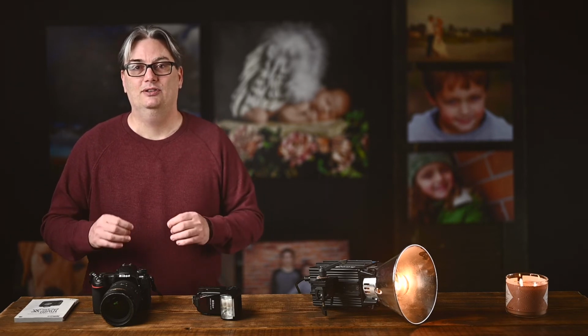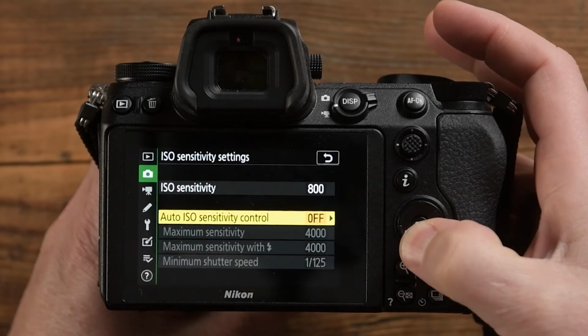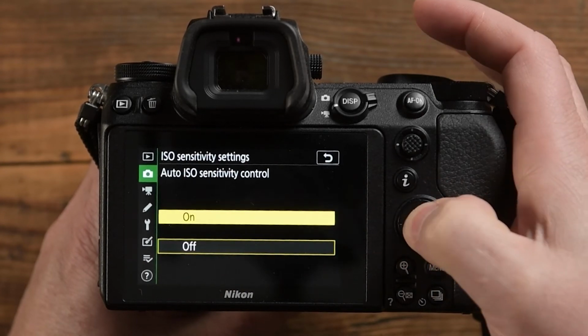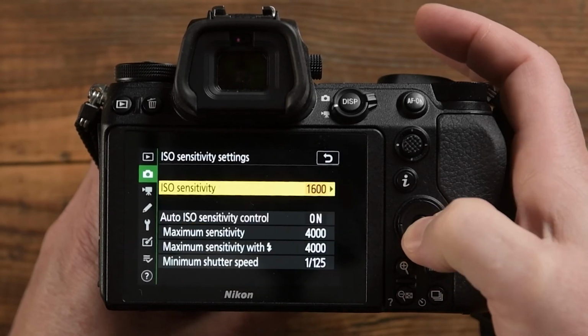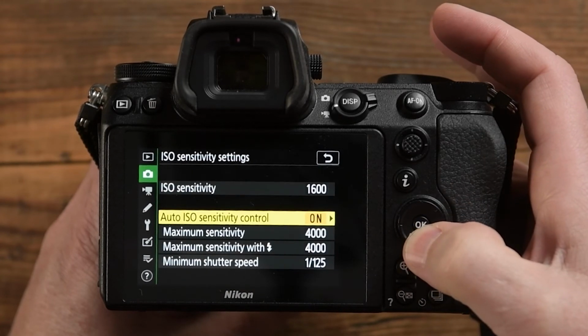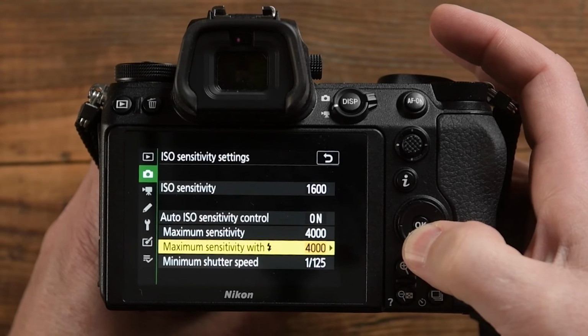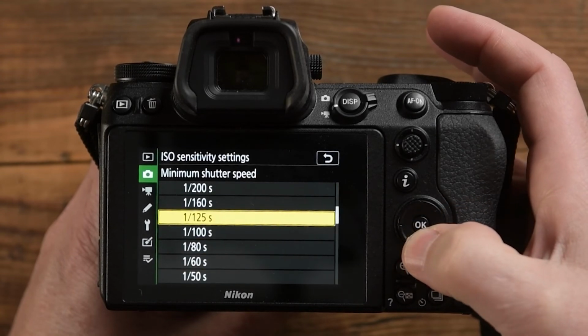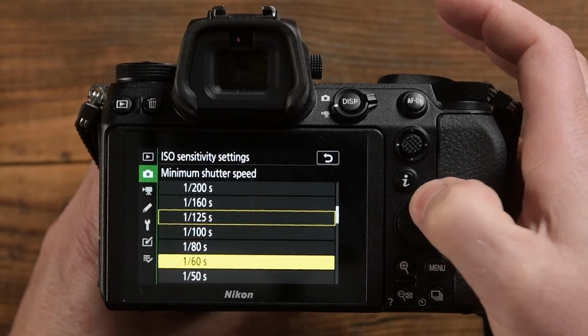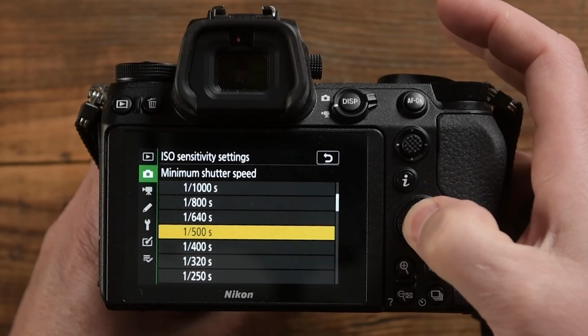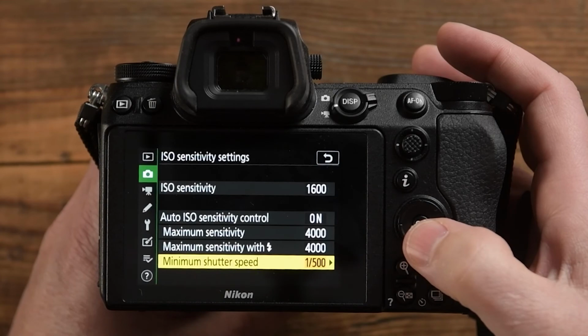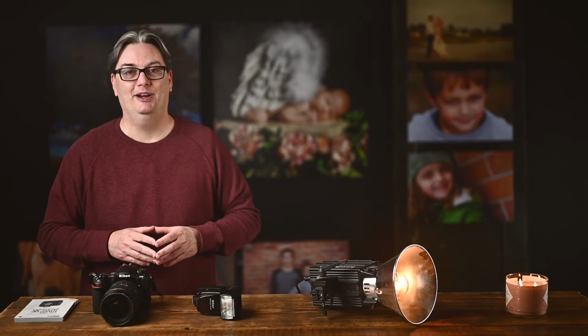Now, if you have Auto ISO, refer to your camera manual to learn how to set it up, and here's how it works. All right, so depending on your camera, you should be able to set the maximum ISO setting, which will minimize the amount of digital noise based on your choice. Also, depending on your camera, you might also have the option to set the minimum shutter speed. So setting the minimum shutter speed will ensure your camera doesn't choose a speed that will cause images that are blurry. More on that coming up soon.